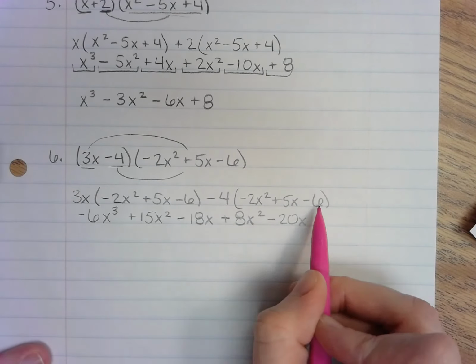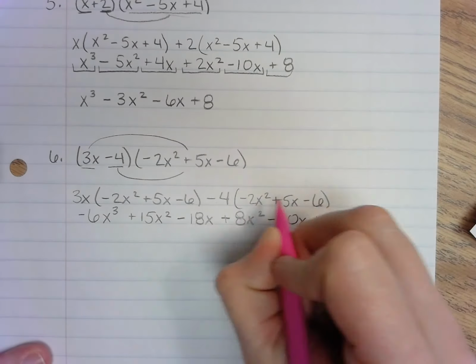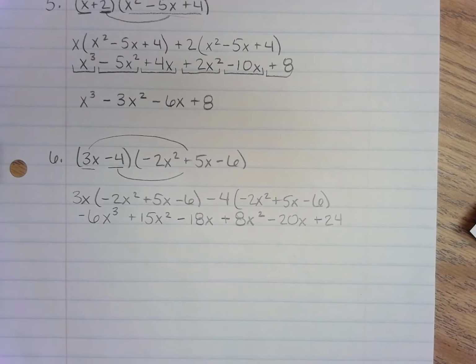And finally we have negative 4 times negative 6. Negative times negative is a positive. 4 times 6 is 24. And we don't have a variable in this case.